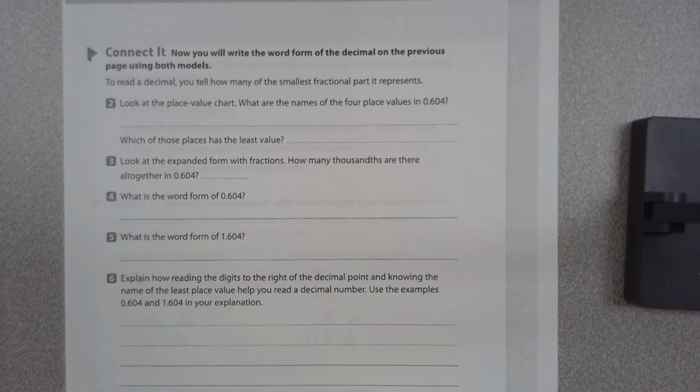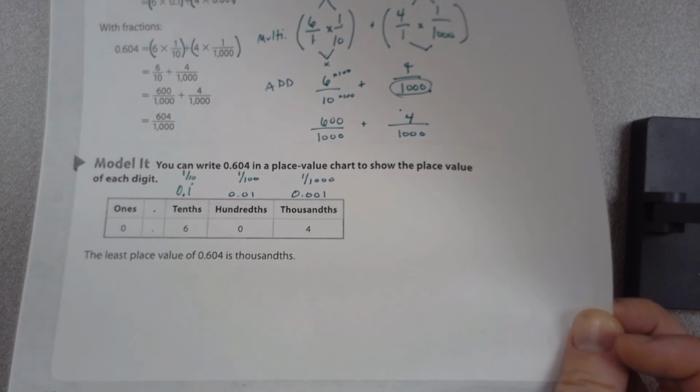All right, hopefully you paused it and you did the work. I was going to give you a few little quiet minutes to pause. And you are now checking your answers. So, first question, very simple. Look at the place value chart right there. Name the 4 place values.